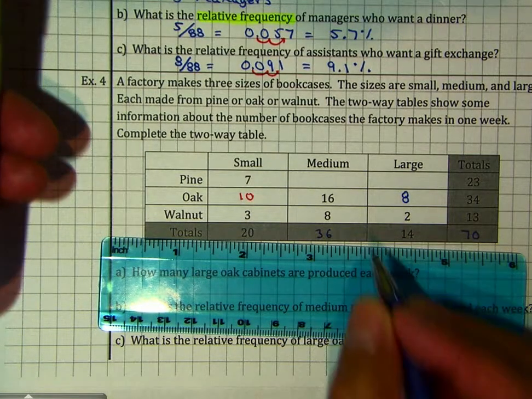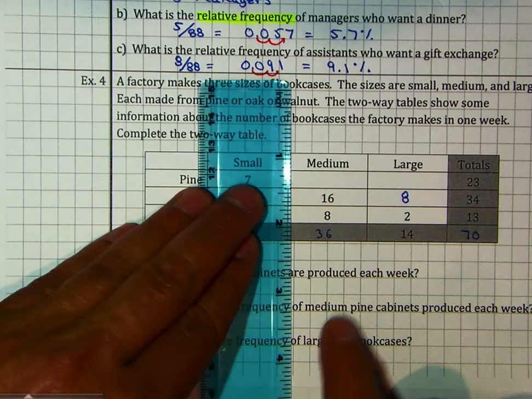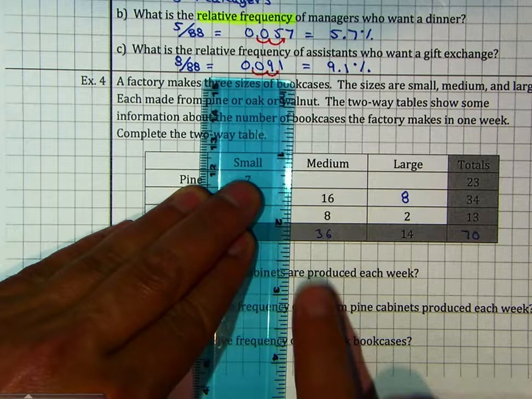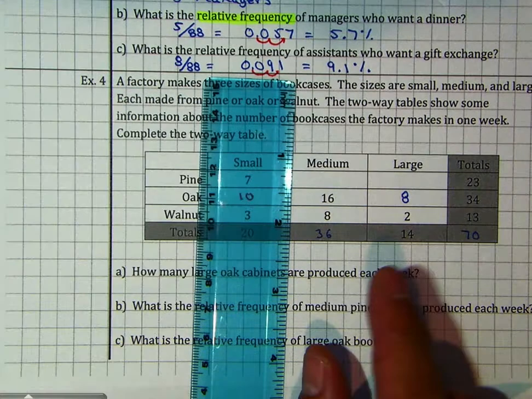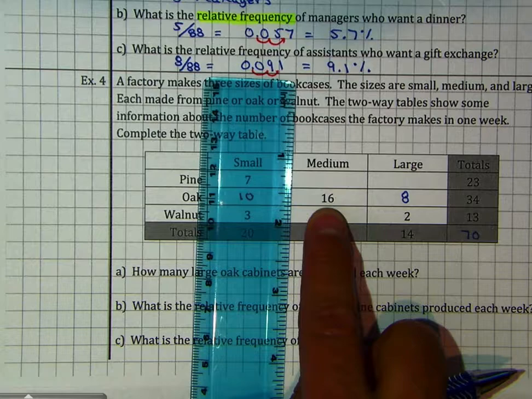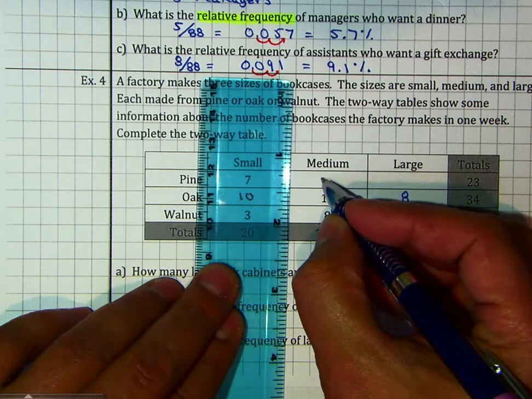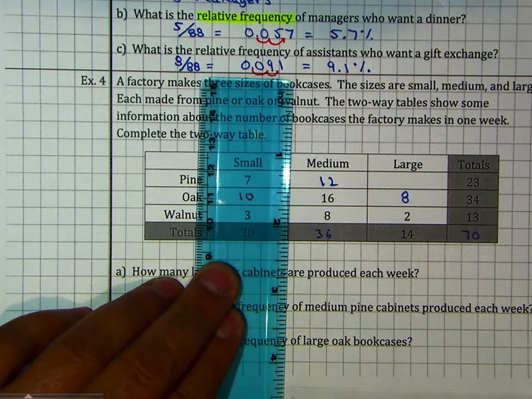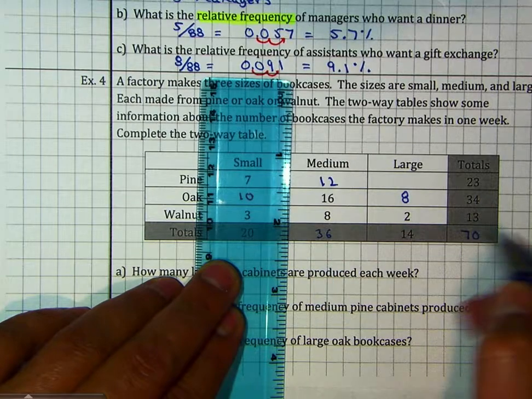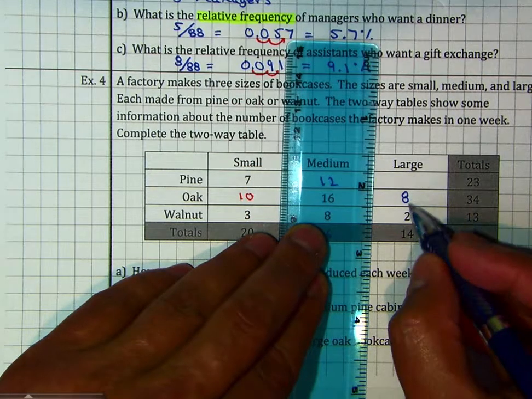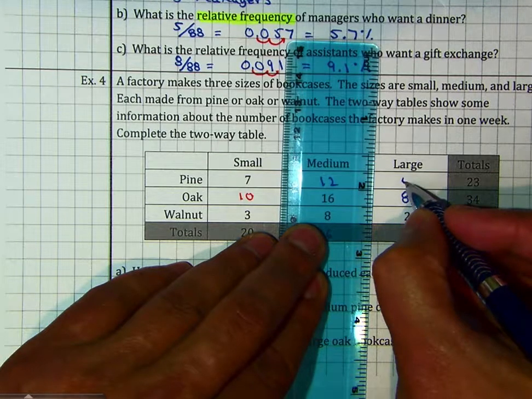So we're almost there. Now let's see, we're missing those two pieces. I can find this piece here. So what number plus 16 plus 8 gives me 36? 16 plus 8 will give you 24, plus one number will give you 12. Correct. 12 plus 8 is 20, plus 16 is 36. 8 plus 2 is 10, plus one number gives me 14. That's 4.